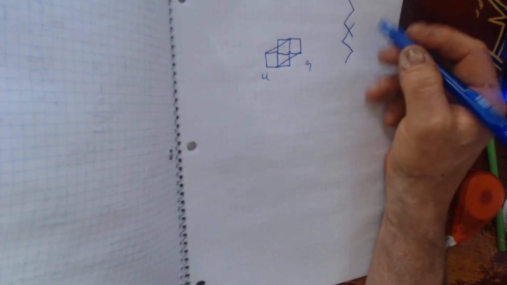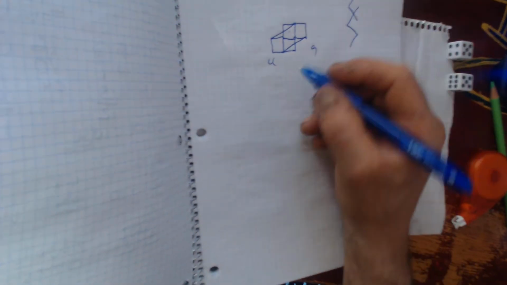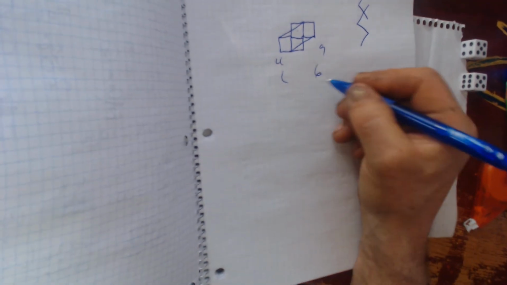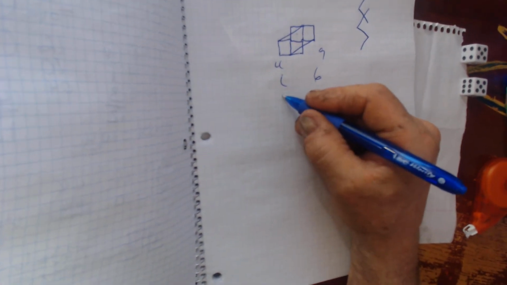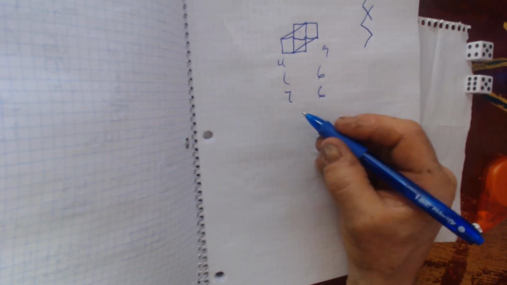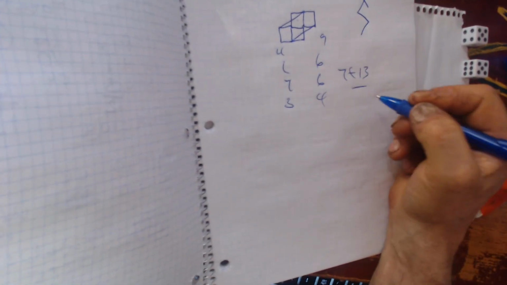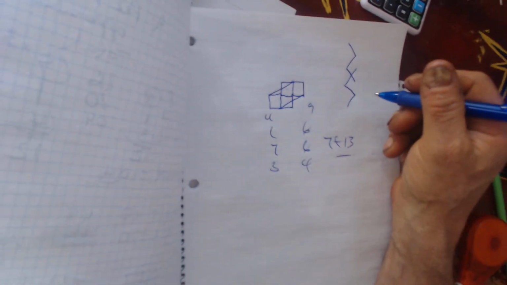We connect this side to that side, this side to that side, the DNA. I don't know, Lamed. So we have this. Now the opposite sides are 1 and 6, 7 and 6, 3 and 4. 7s and 13s. And that's what the Mayans talk about on that wheel, 7 and 13.